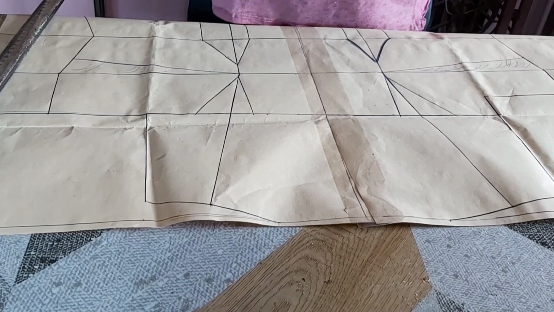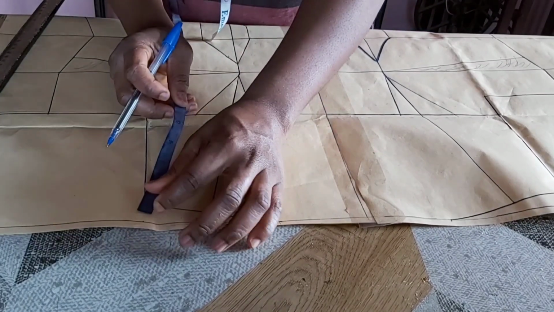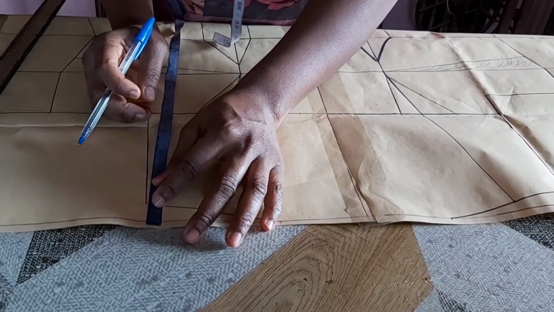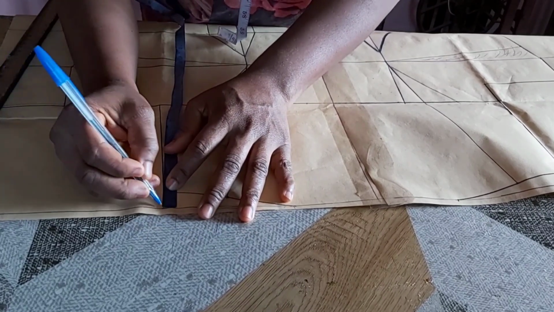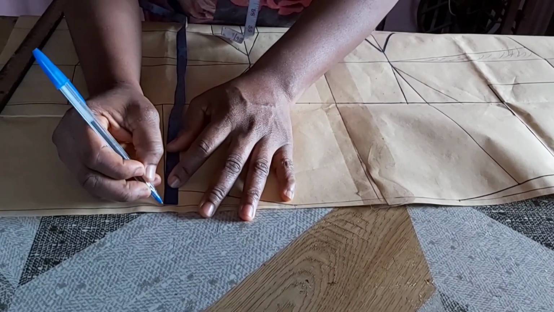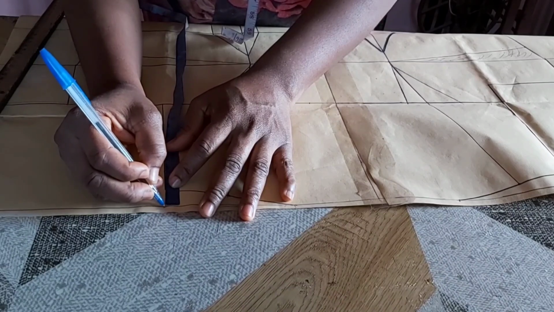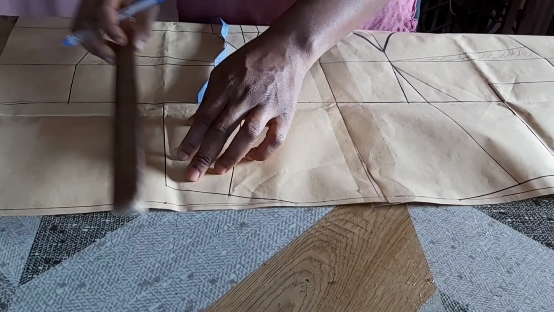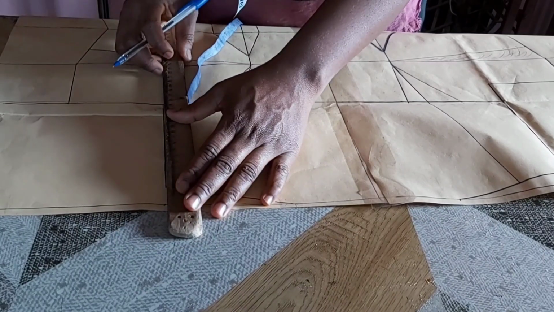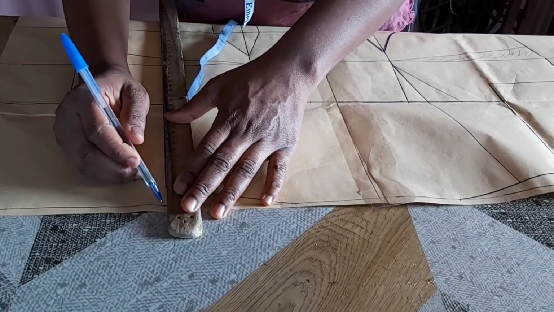Now, from this my shoulder line, you can see where I place my tape. I'm going to go up by 1 inch because I want the overbust effect to be a bit higher than the shoulder line, okay? Though this purely depends on you, you can still maintain your shoulder line. You can even go down from your shoulder line.